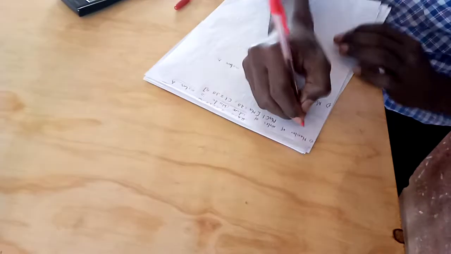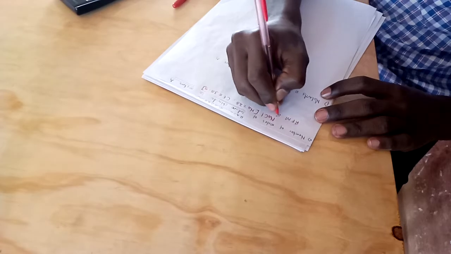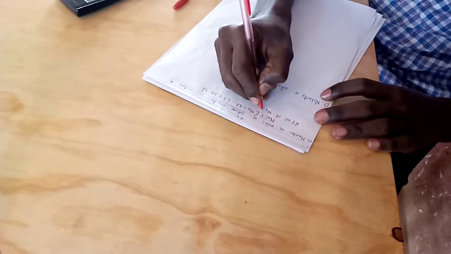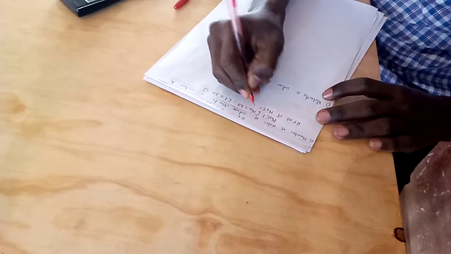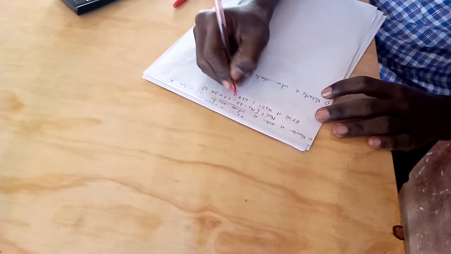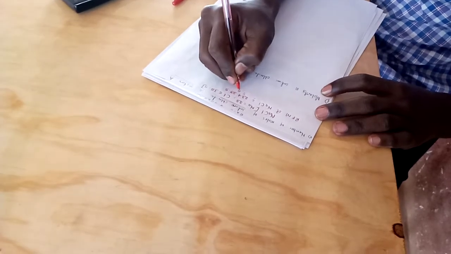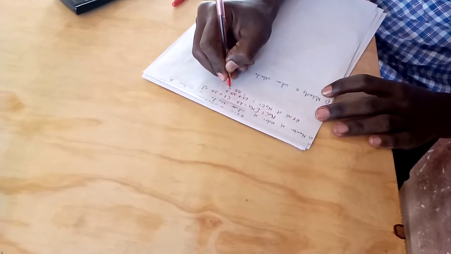So the relative formula mass of NaCl is 23 plus 35.5, which becomes 58.5.